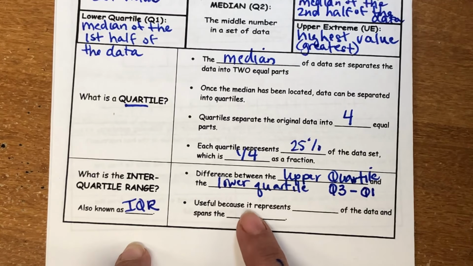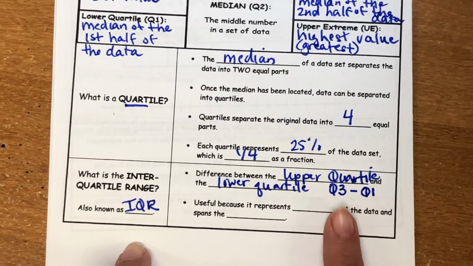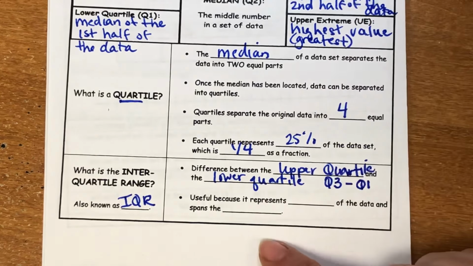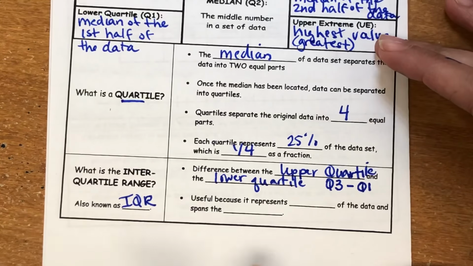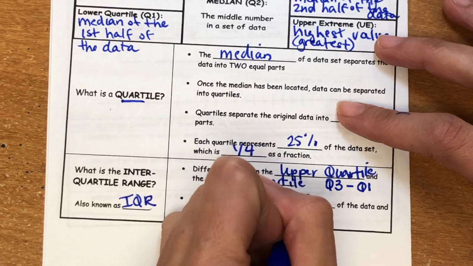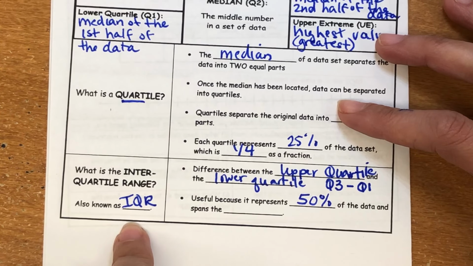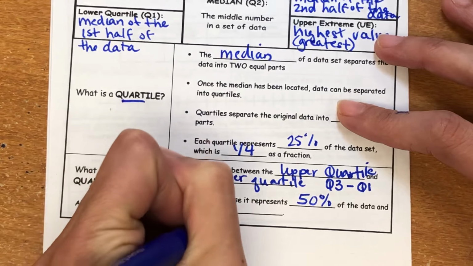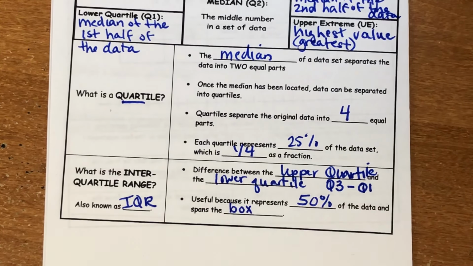It's useful because it represents the middle 50% of the data, and it spans the box of your box plot. So your IQR, or the interquartile range, is 50% of your data, and spans the box of your box plot.